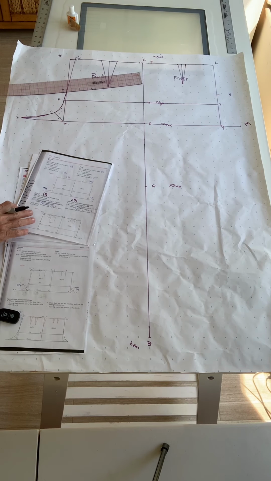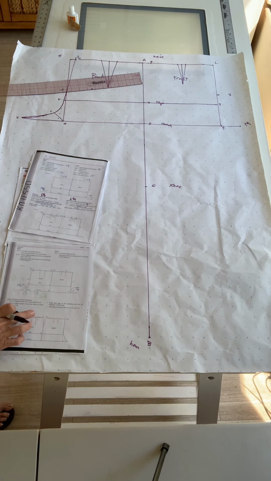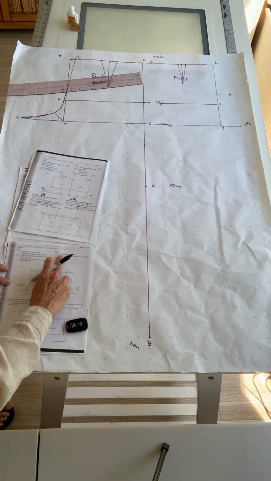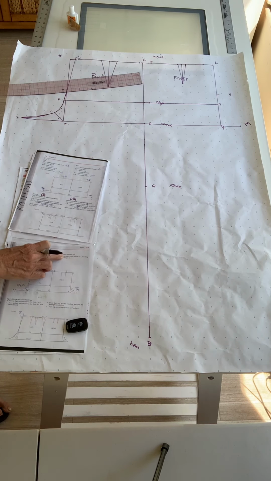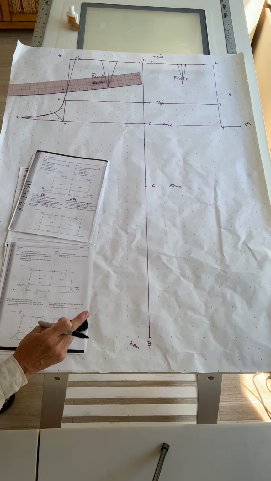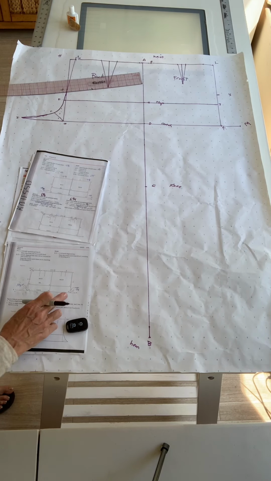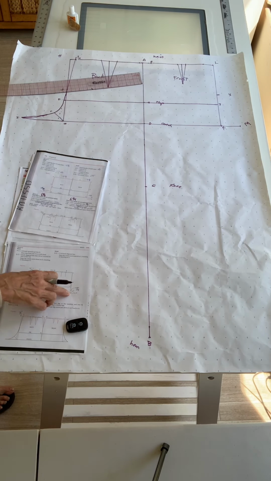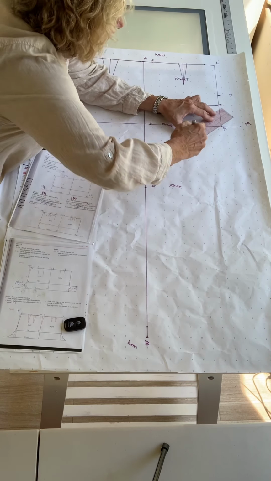Okay, so we're going to be doing something very similar now to the back. So in the back, K to U, we want to create a diagonal line. So K to U is going to be a diagonal at 1 1/4 inches.